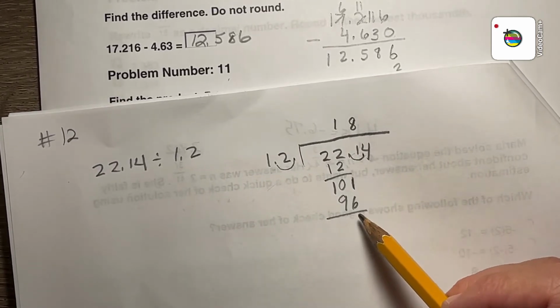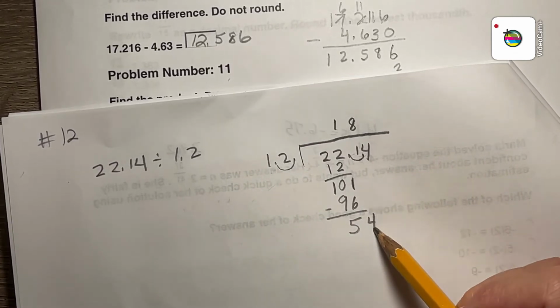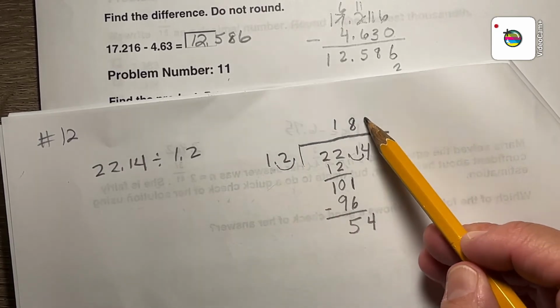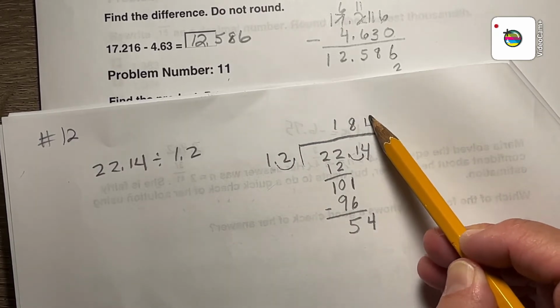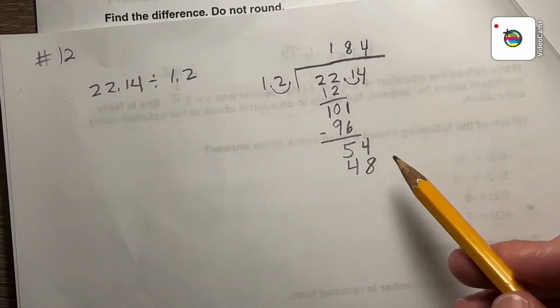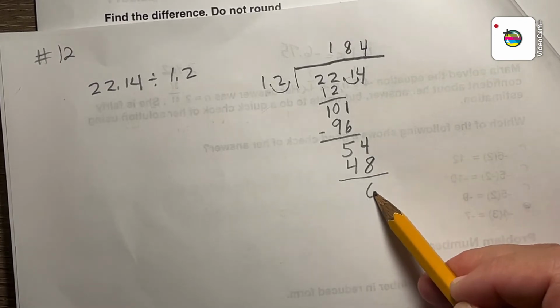101 minus 96 is 5. Drop the 4. Okay, 54 divided by 12 is 4. 4 times 12 is 48. 54 minus 48 is 6.